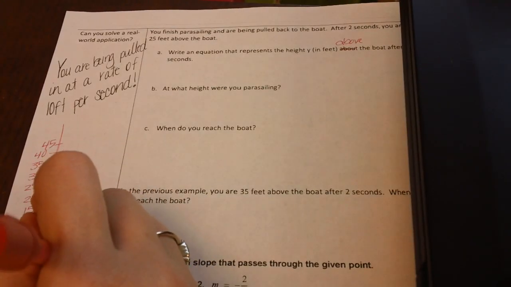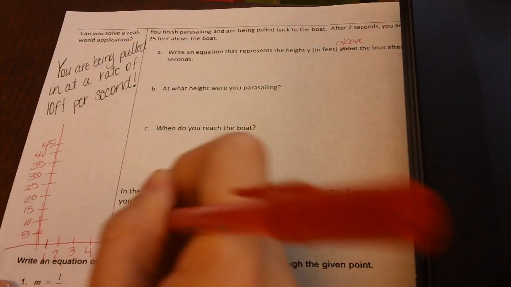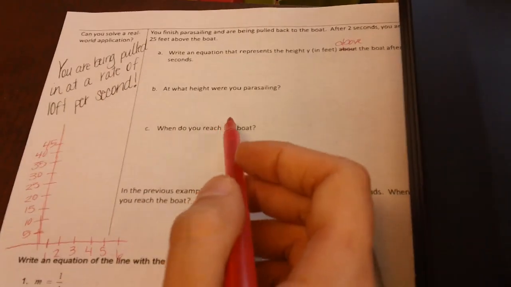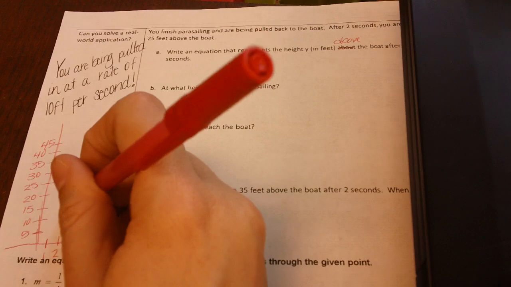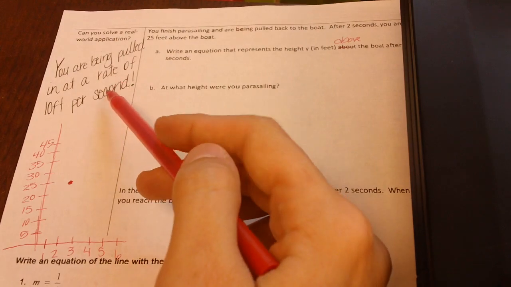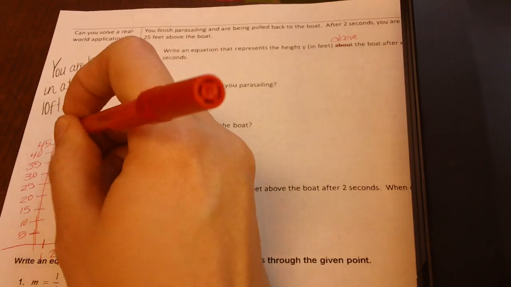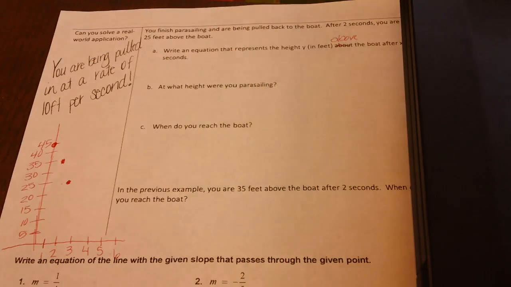Here are my seconds. So, after 2 seconds, I'm 25 feet above the boat. And I'm being pulled in at a rate of 10 feet per second. So 1 second before this, I would have been at 35. And 1 second before that, I would have been at 45.